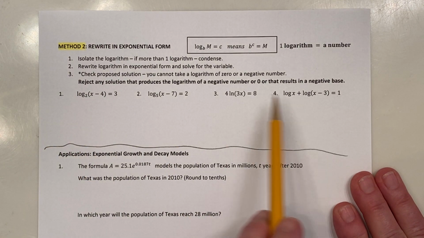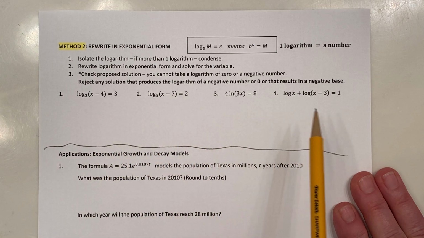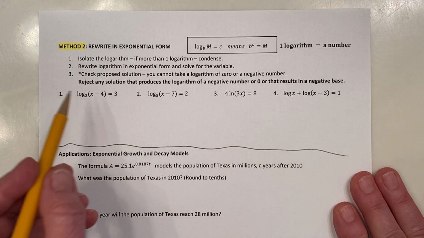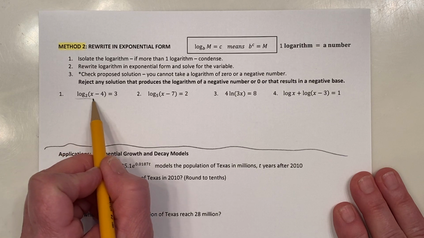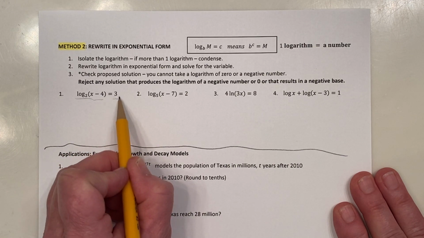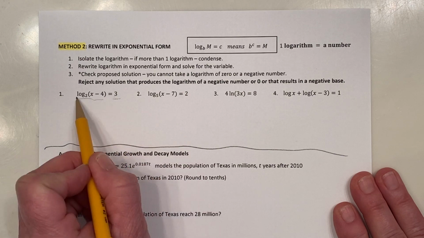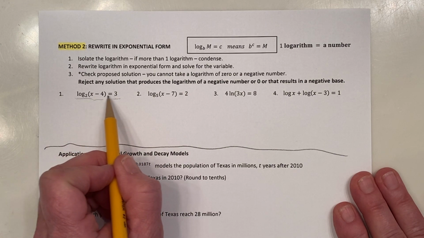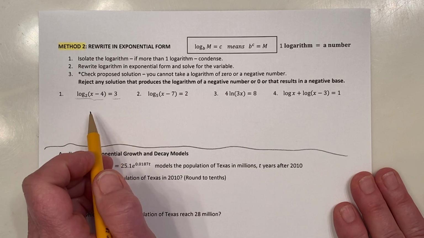All right, notice that in these 4 examples right here, as they compare to the last 6 that we did, not every single term in this equation has a log in front of it. So if I don't have a log over here, I can't remove logs from both sides of the equation. So when that's the situation, we have to use a different strategy.